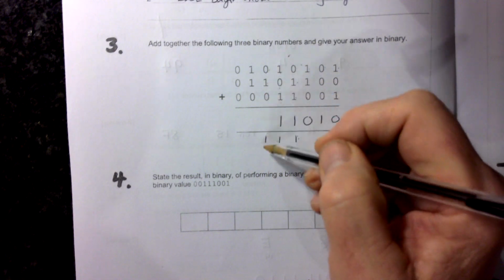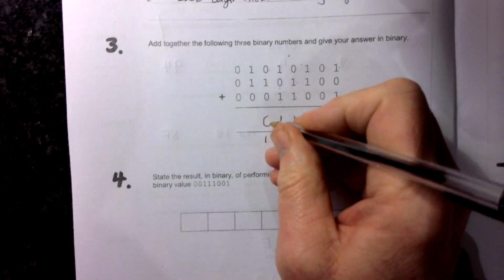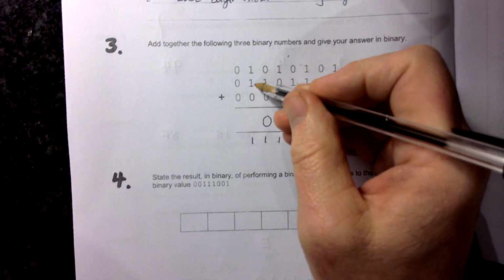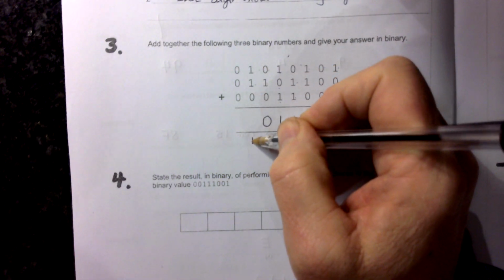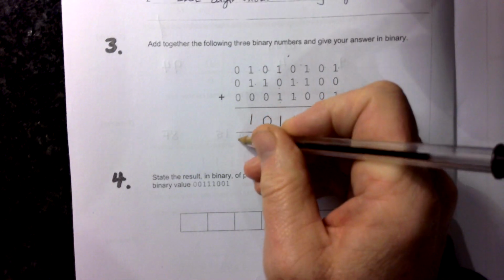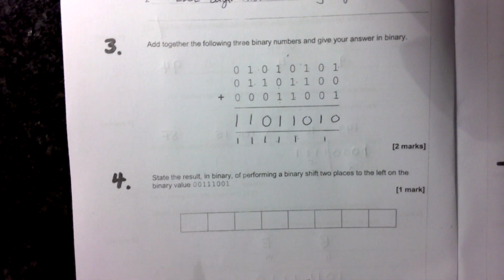0, 1, 0 and 1 is 2. 2 in binary is 1, 0. So we put down the 0, carry the 1. And finally, 1, 1, 0 and 1 is 3. 3 in binary is 1, 1. Put down the 1, carry the 1, 1. And there's your answer.